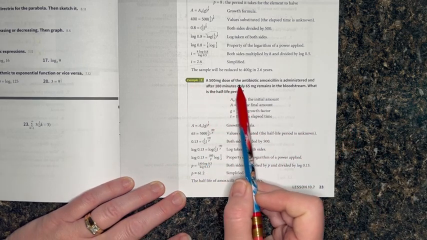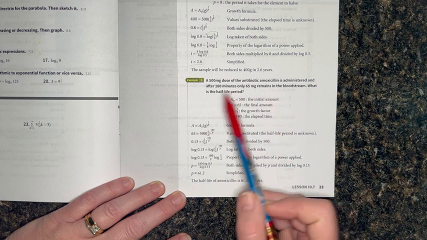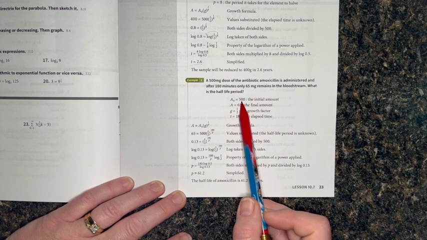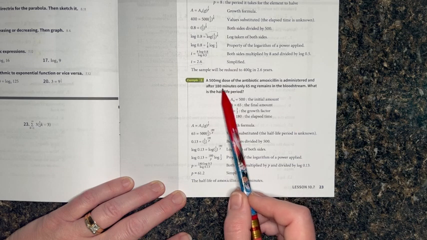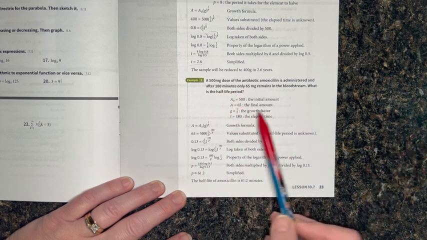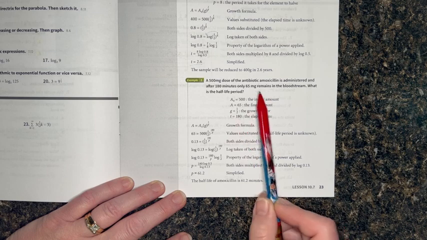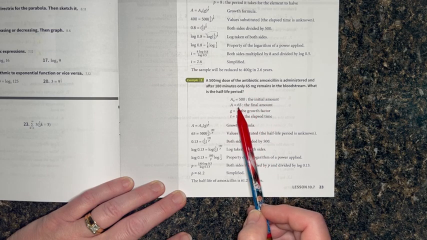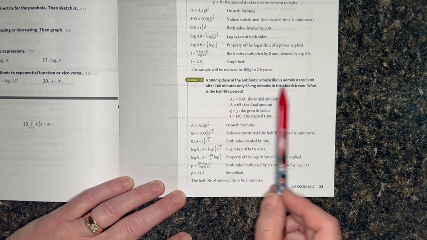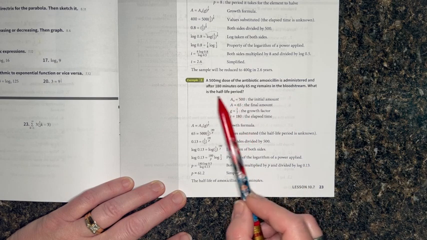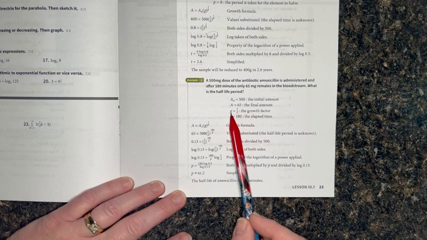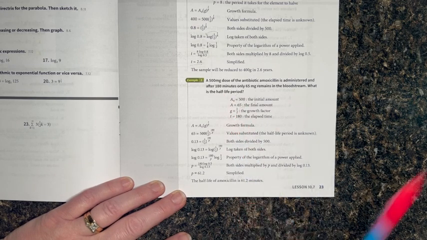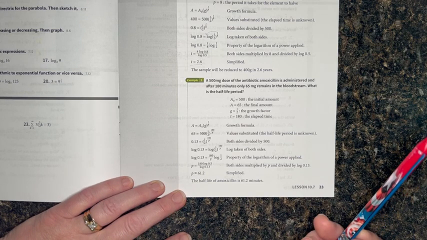Example 2, a 500 milligram dose of the antibiotic, nobody cares what it is, my A sub 0 is 500. After 180 minutes, so that's my time, only 65 milligrams remains. So now my A is equal to 65. What is the half-life period? Half-life means we know our G now. And the half-life period, that's what we're looking for. We don't have our P this time.